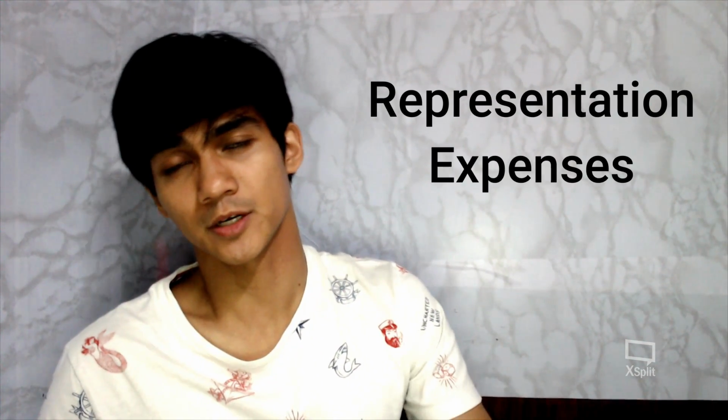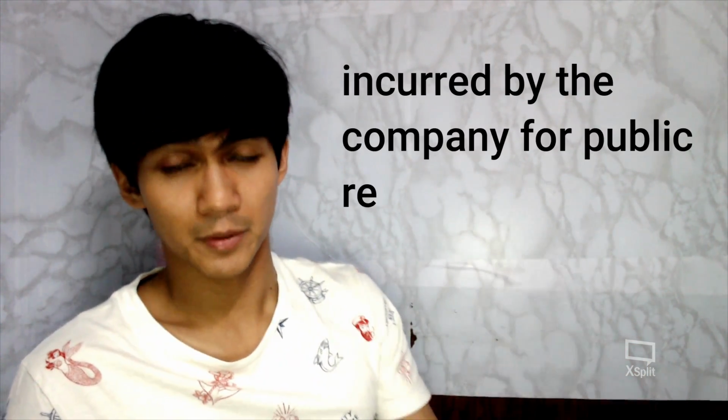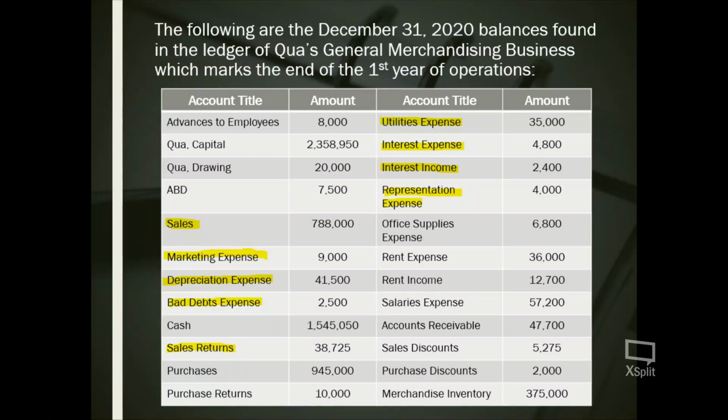Some of you may be wondering what representation expenses are. So basically, representation expenses are expenses incurred by the company for public relations purposes. Okay? So ito yung mga gastusin na ini-incur ng company to maintain relationships with suppliers and customers. An example of this would be, say for example, may business meeting with a potential supplier or potential customer. Sabihin natin, meeting nyo sa Spiral, sa may buffet ng Sofitel, and then shinoulder ng company. So that would form part of our representation expenses.